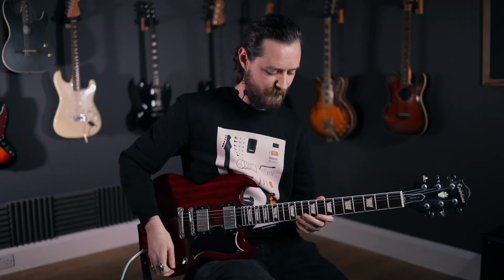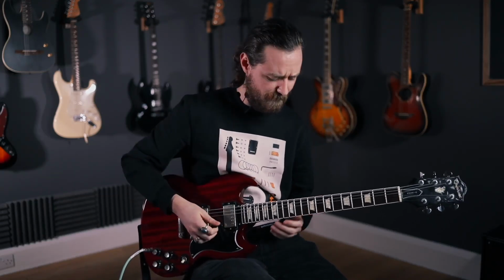And then if I play Dorian over the top of this chord progression, I'll immediately sound like Carlos Santana.